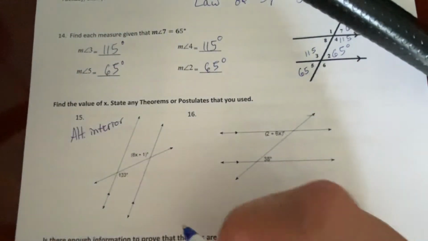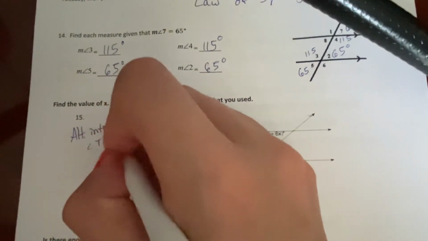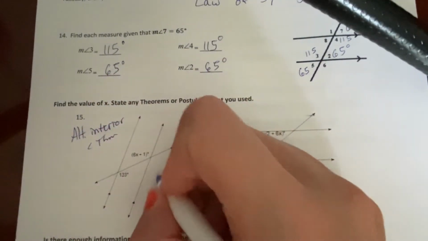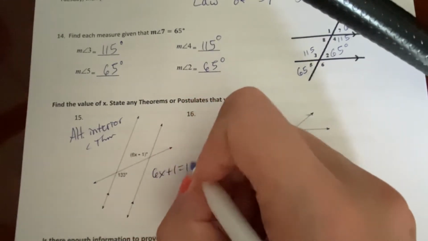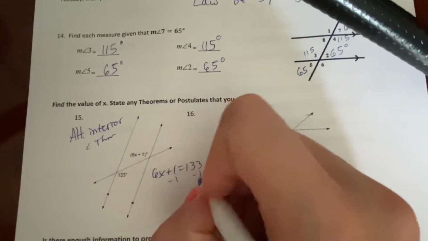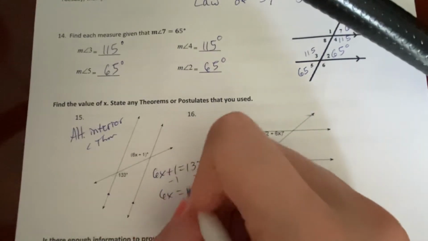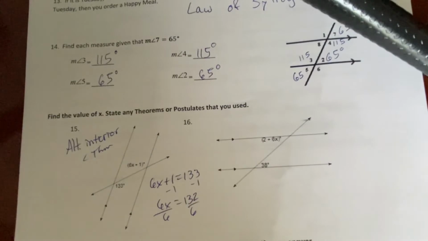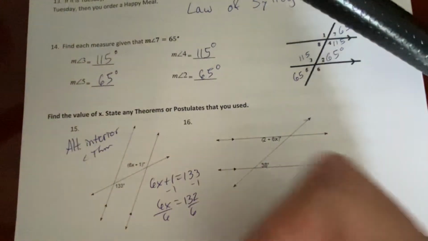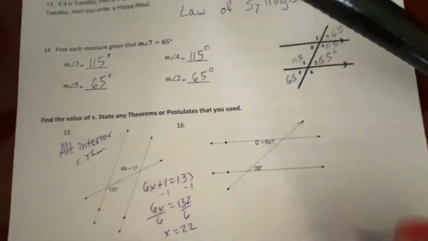But alternate interior angle theorem. And then I'm gonna set them equal, right? Subtract 1, equals 132 divided by 6. 132 divided by 6 is 22. And I found the value of x.